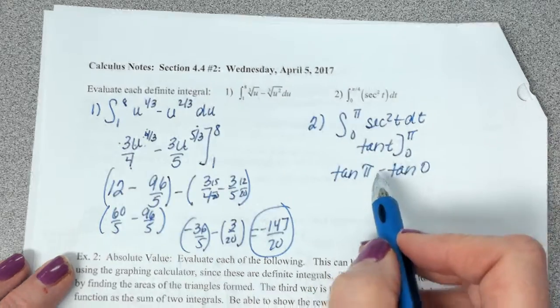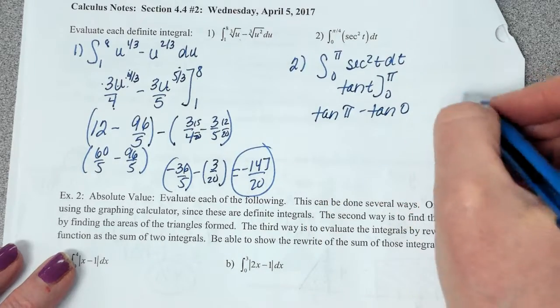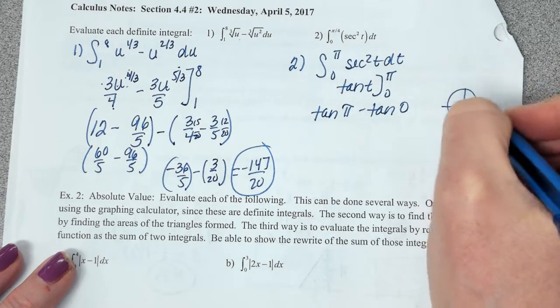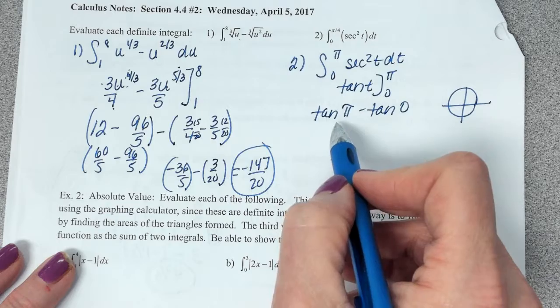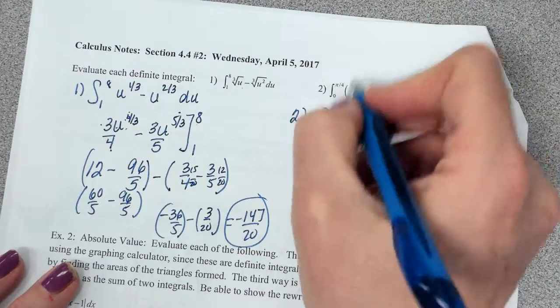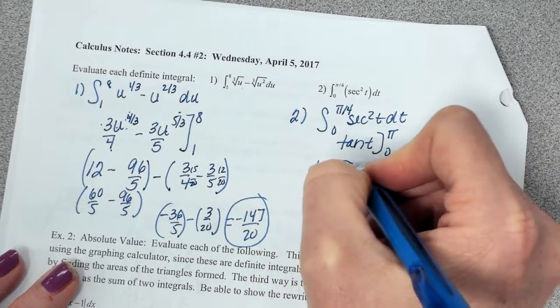You can use a calculator here if you want, but to get an exact answer, it's a little bit better just to go ahead and do the unit circle. Oh, thanks. I didn't see the 4. Thank you.